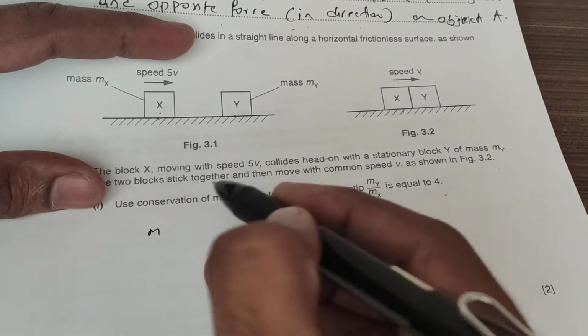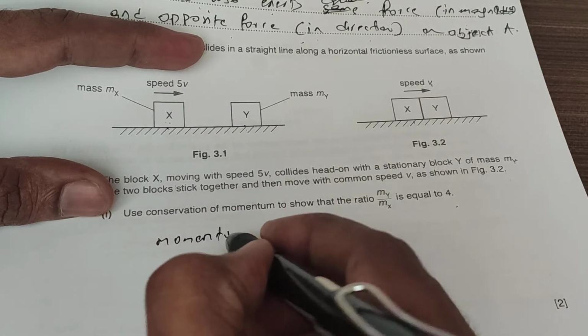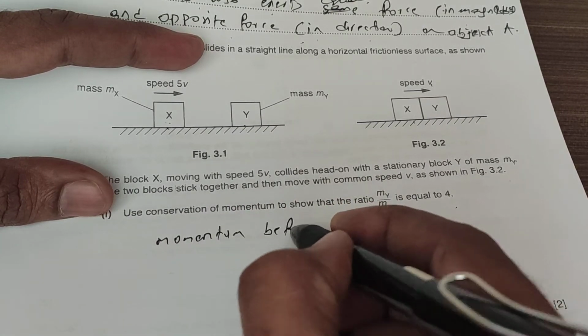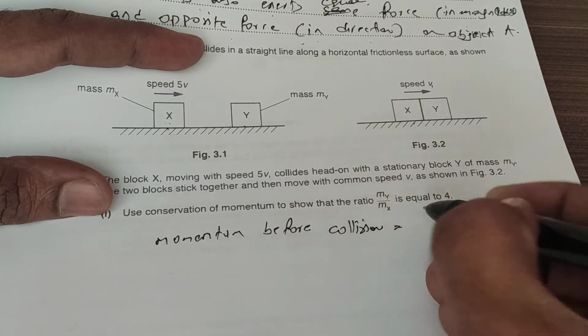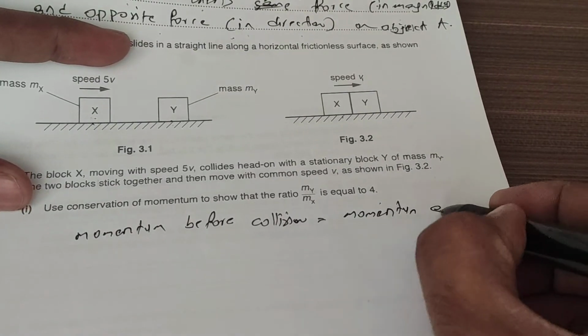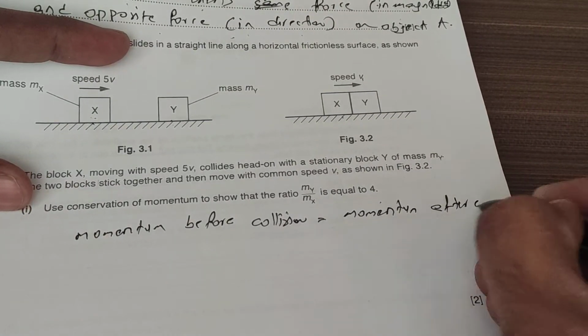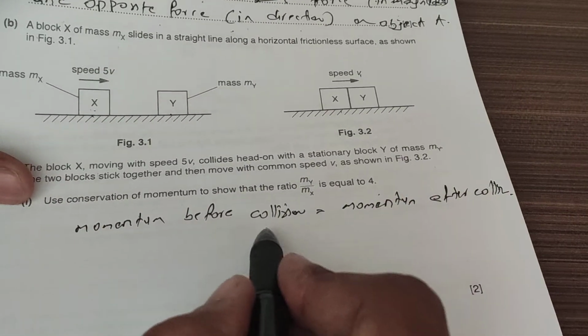Momentum before collision is equal to momentum after collision. So it's actually net momentum after collision. The momentum before collision is how much?